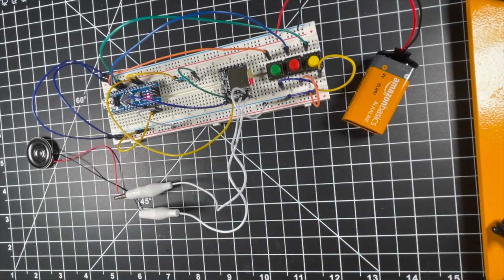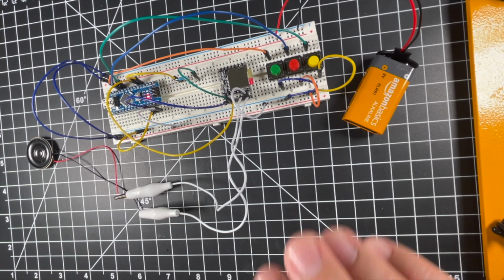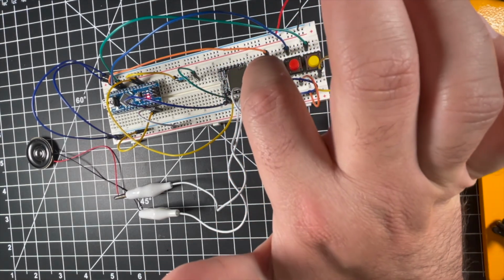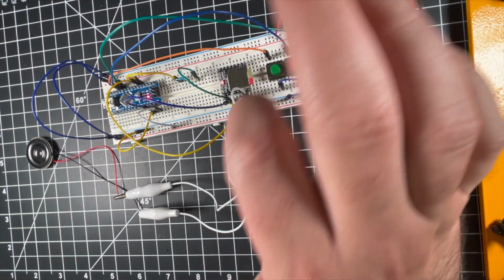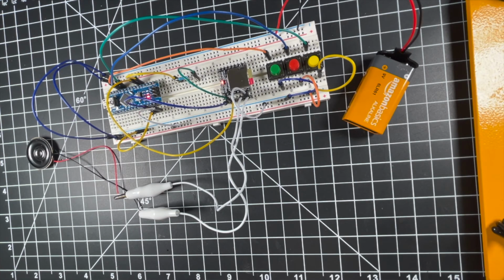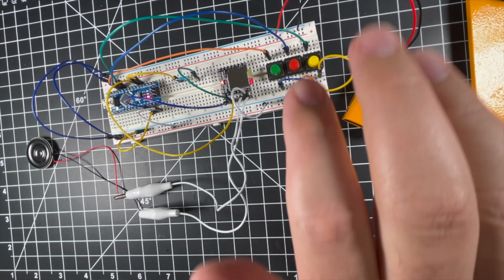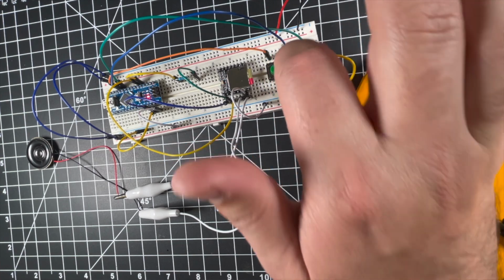You notice the DF Mini player blinked a couple of times. That's just letting me know that was that 1/4 of a second where it started just a little bit and then turned off before we actually heard anything. And now we're going to turn this on and hopefully we can hear some music. And then we'll test our different buttons.